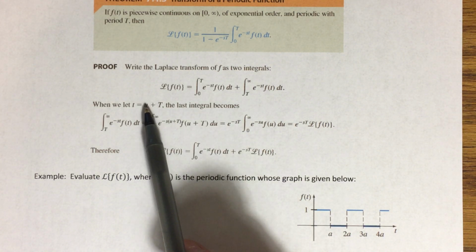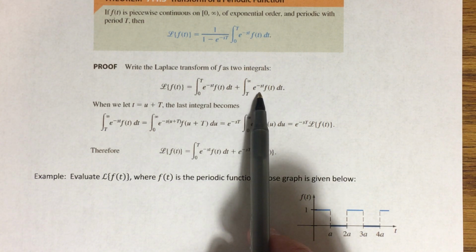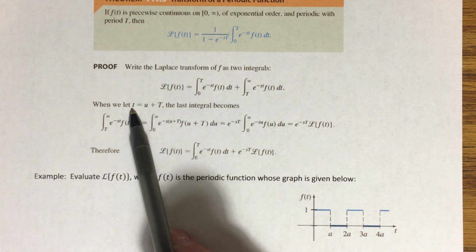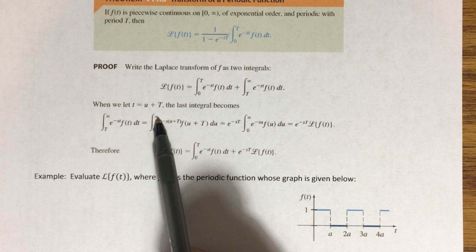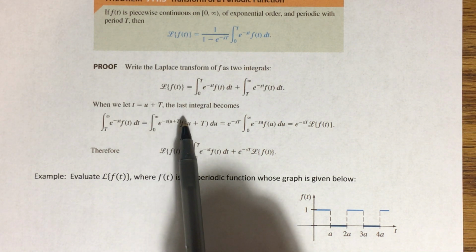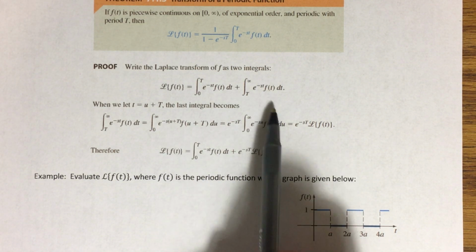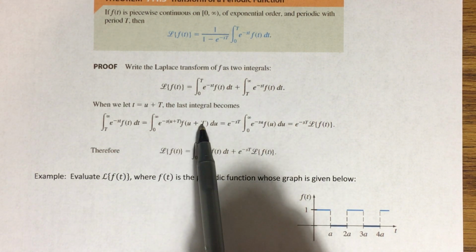So if we set t equal to u plus capital T, the period, then dealing with just this last integral right here, starting with the limits of integration, remember the variable here is t, so I'd plug capital T in for this t right here. Subtracting T from both sides would say that 0 is equal to u, so my lower limit of integration becomes 0. The upper limit of integration will still be infinity, and it should be fairly easy to see why that happens. This lowercase t will become u plus capital T, and this t right here will become u plus capital T. And so our second integral has turned into this guy right here.